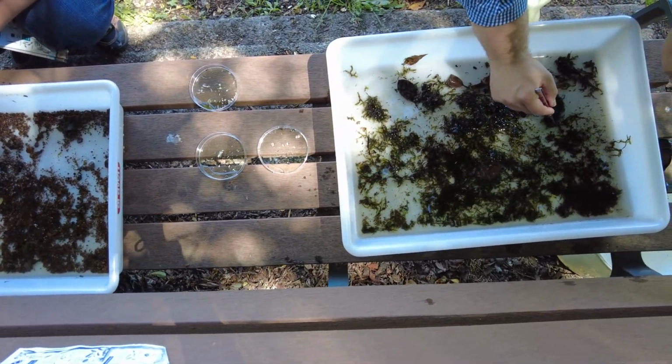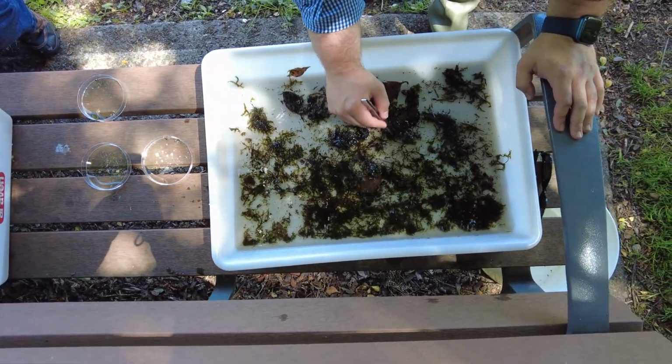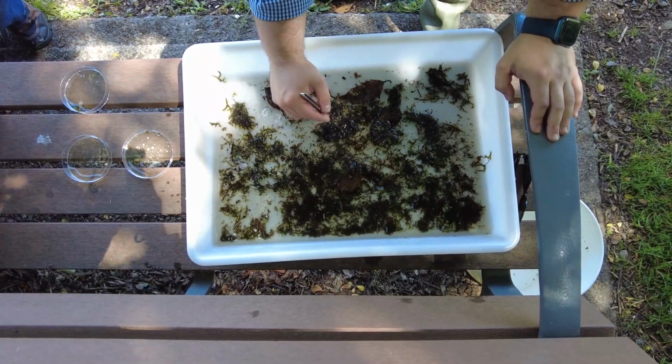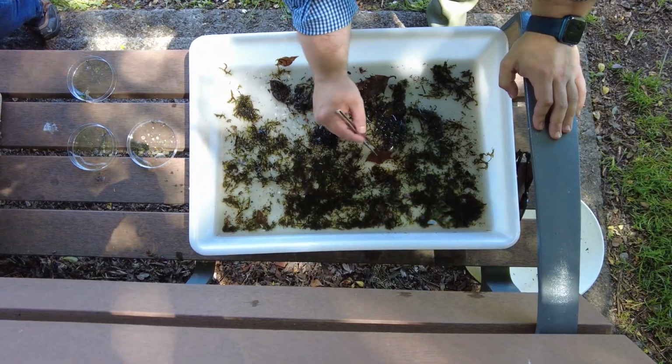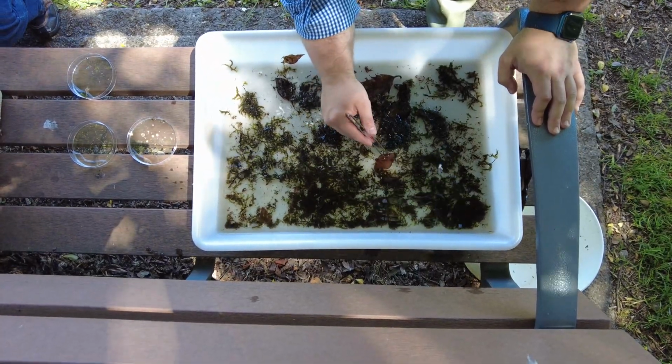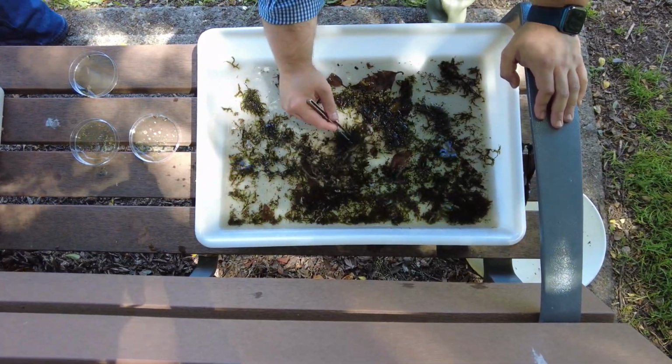This upstream sample here was relatively shallow. We were taking an average of about 15 centimeters of depth. It has a high amount of algae in it, and we were getting quite a few invertebrates in this sample as well.